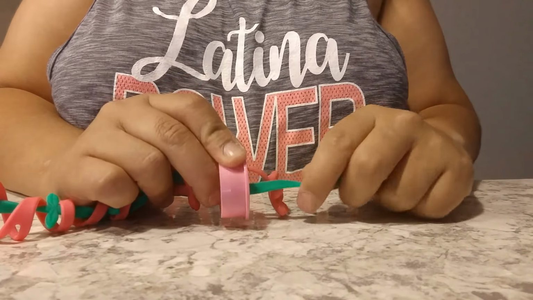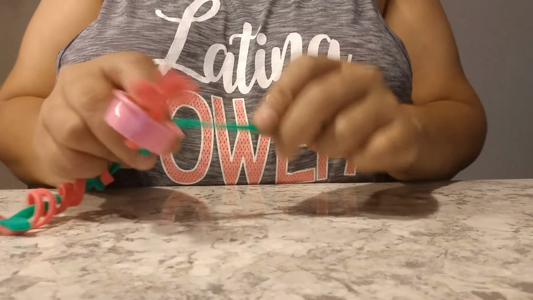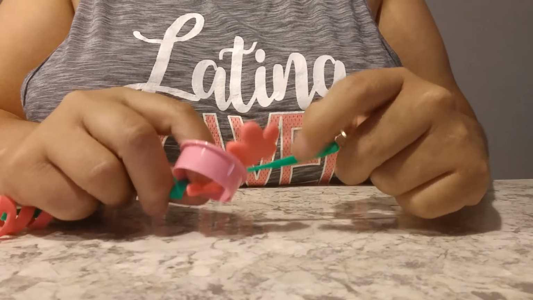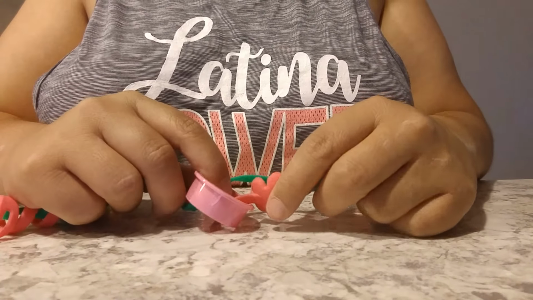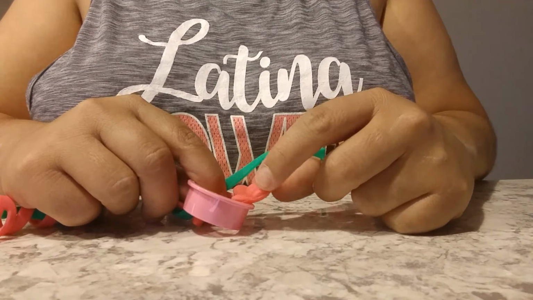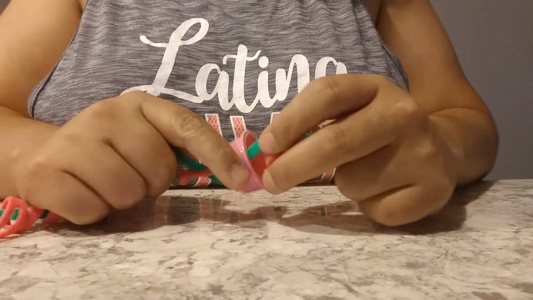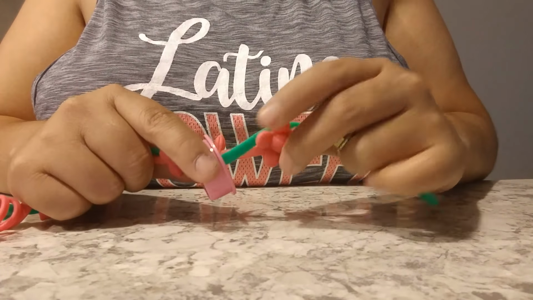It creates a Y shape fork called the replication fork. The two separate strands will act as templates for making new strands of DNA. So here we go. Now we have two strands of DNA.